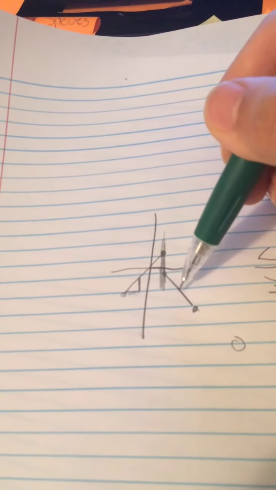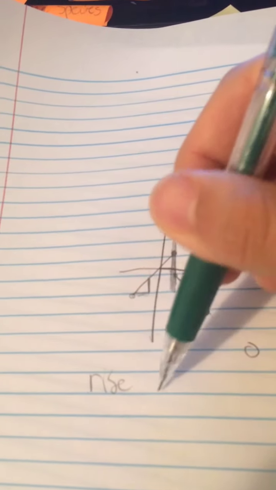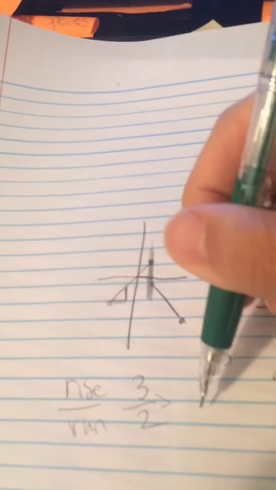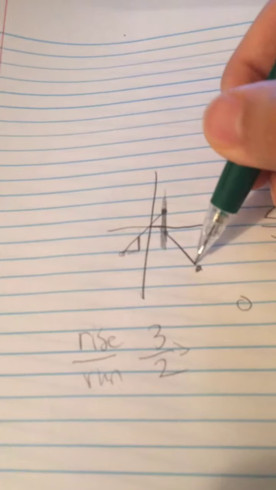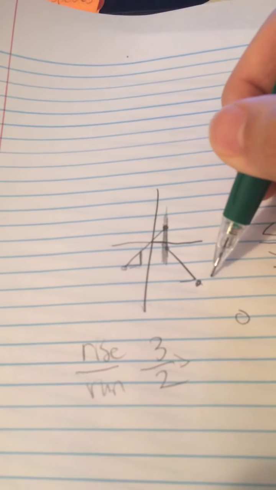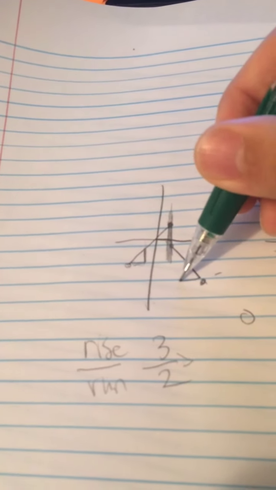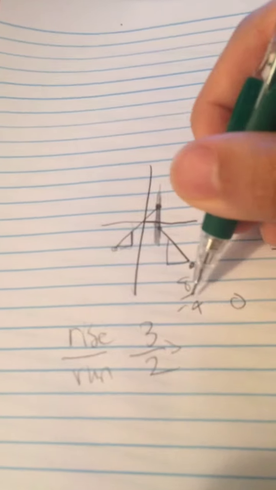But I'm about to show you for this one. The rise is 3, while the run is 2. So you want to divide 3 by 2, that'll just be 3 halves. After that, you want to get the slope of this. Whenever it goes left, it's going to be negative, so just keep that in mind. Say it's like 4 left and then 8 up. It's going to be 8 over negative 4. Negative divided by positive is going to be negative. So your slope is going to be negative 2.